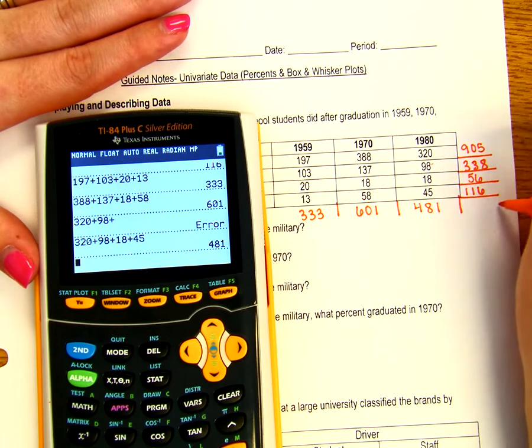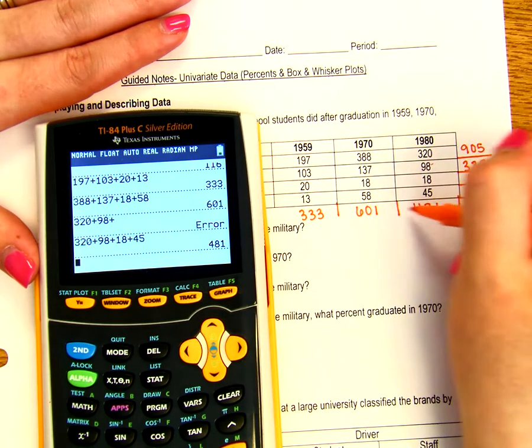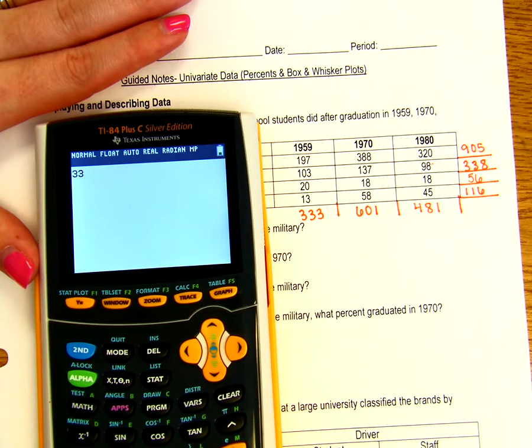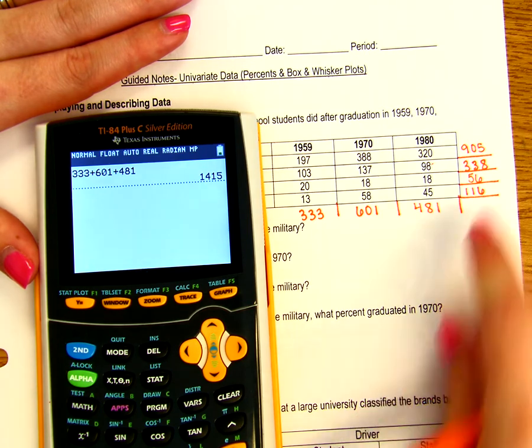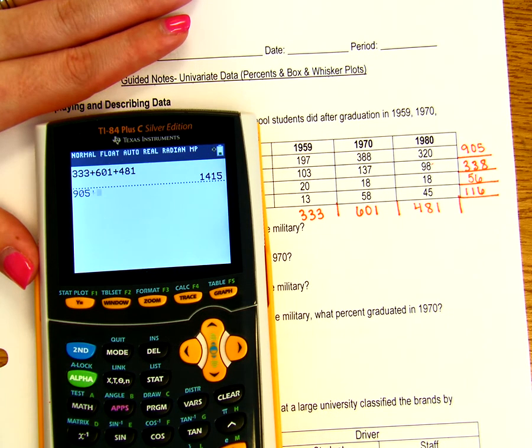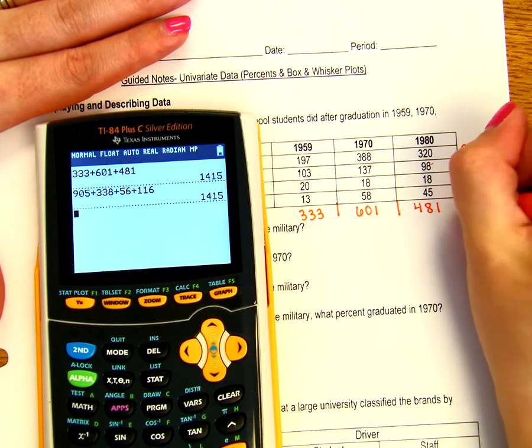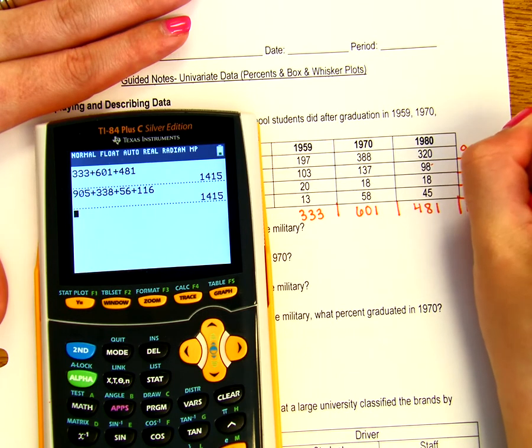And now we need to find the total amount of students here, so we can either add these three numbers together or we can add those four numbers together. I'm adding the numbers at the bottom, and then I'm going to add these four numbers to the side just to show you that it does not matter which numbers you use, you still get the same number, and that's the total amount. That's 1415.